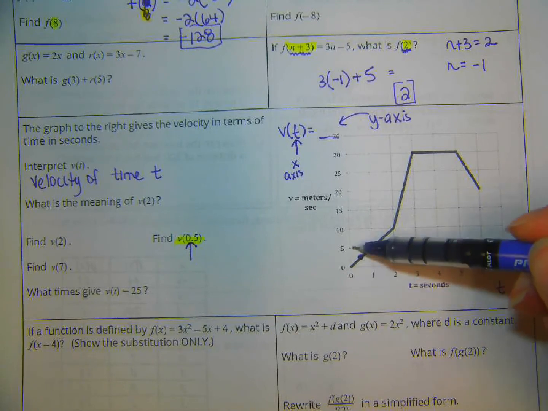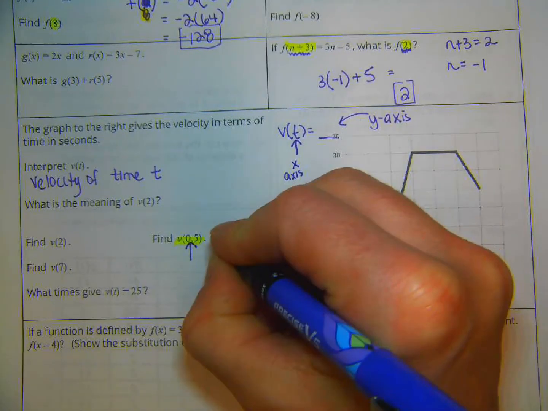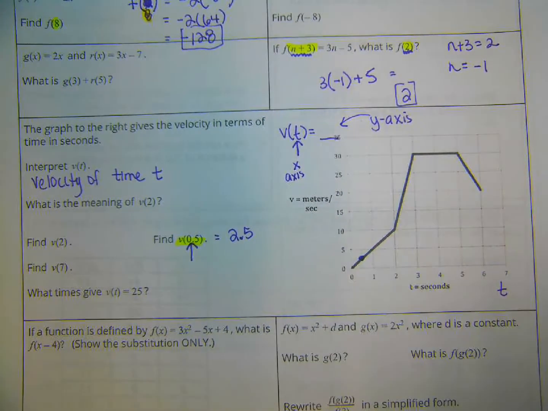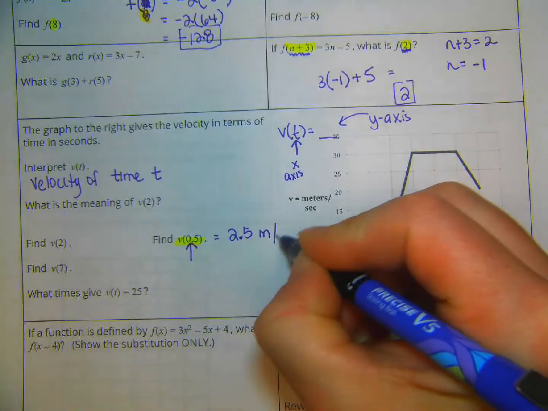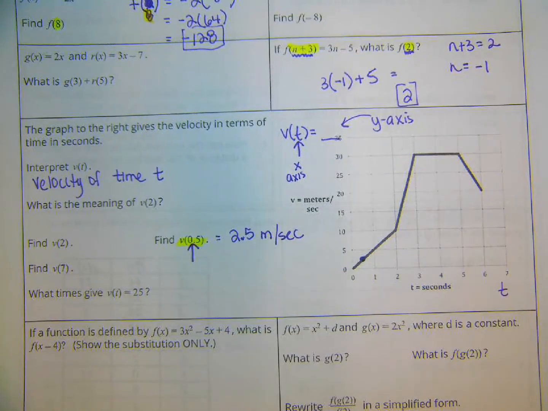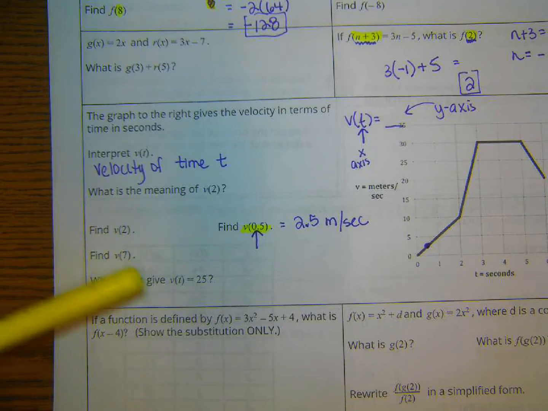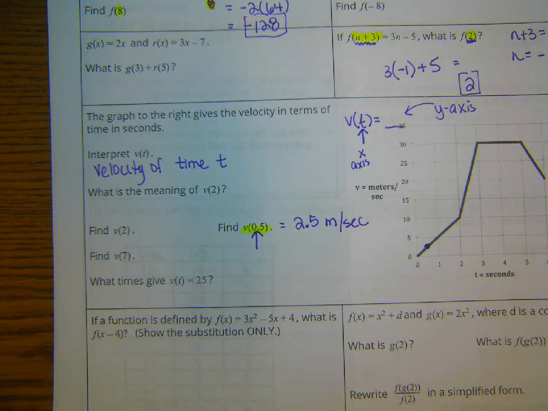This is 0 to 5, so halfway between would be 2.5, and we want to use labels: meters per second. So you're going to need to make sure you fill in the missing ones there. Okay. Let's take a look at some of these.